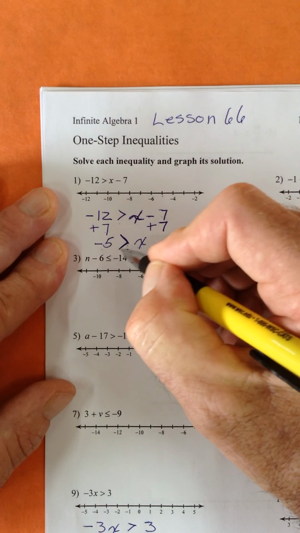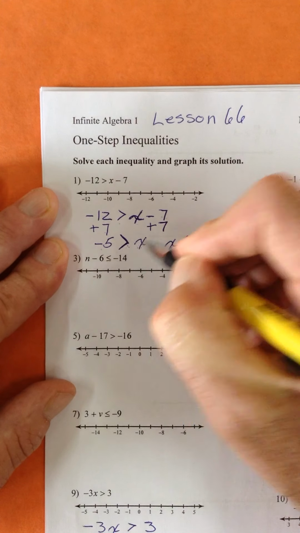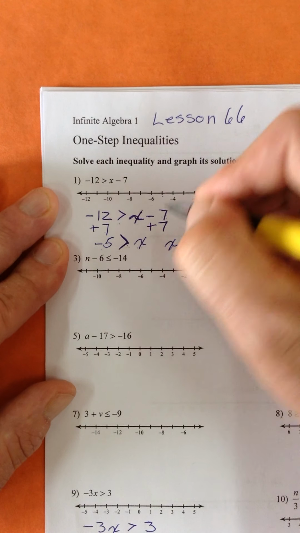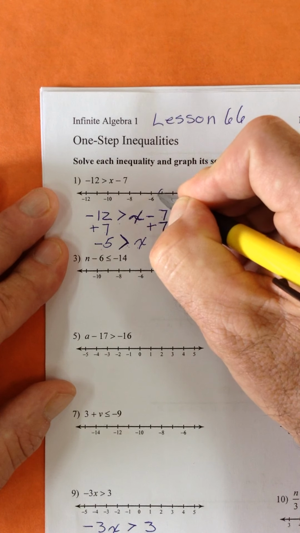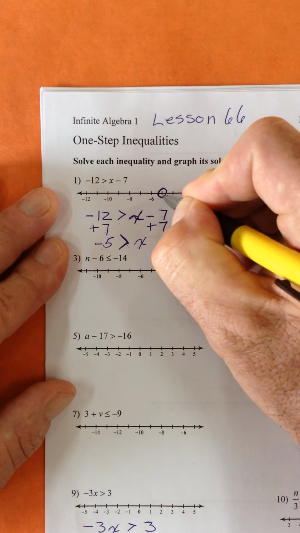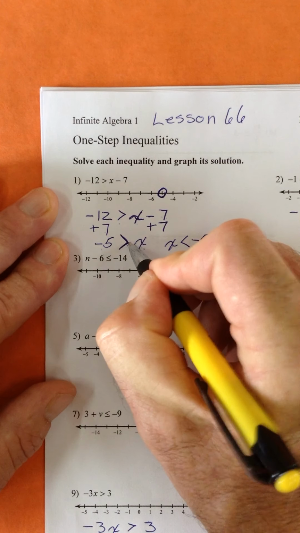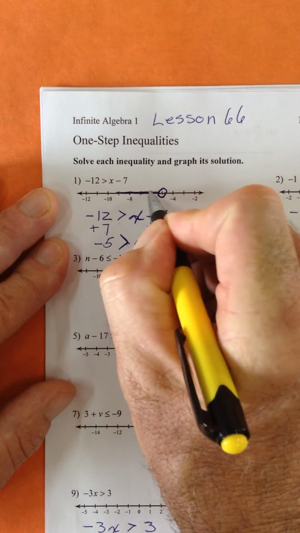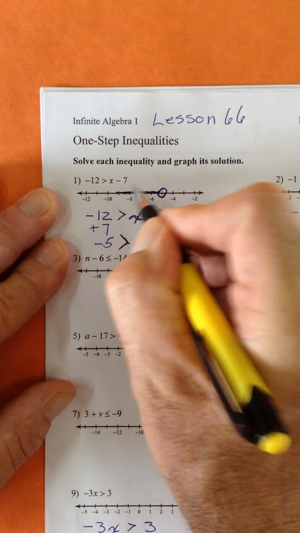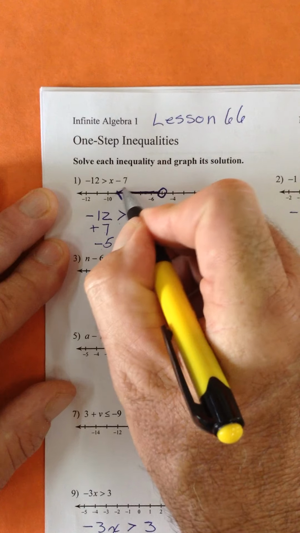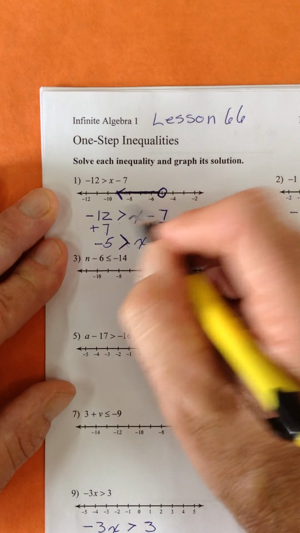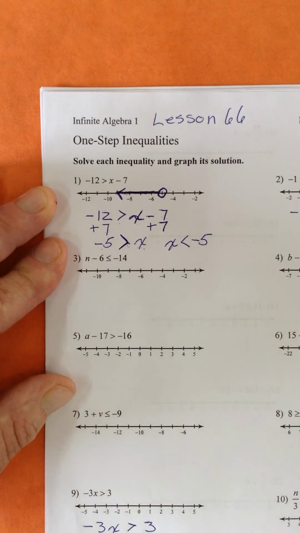And since the negative 5 is not included, it's not equal to negative 5, x is not equal to negative 5. So you want to make this an open circle. And x is going to be less than, so I'm going to go this way. So it's any number that's less than negative 5: negative 6, negative 7, negative 8, to negative infinity. Okay?